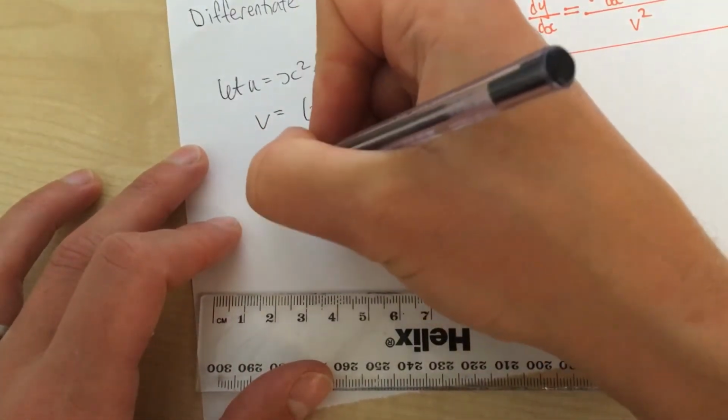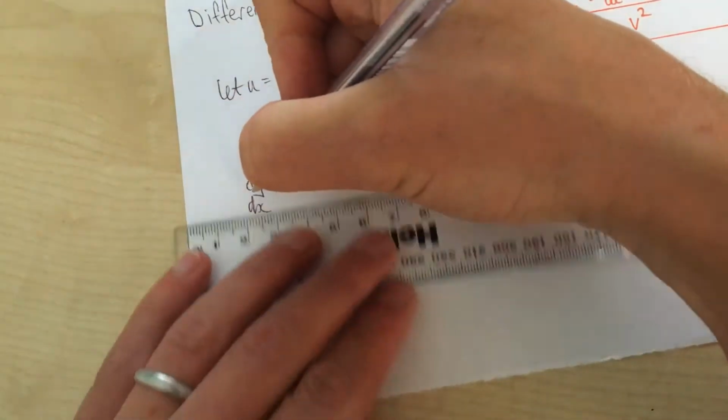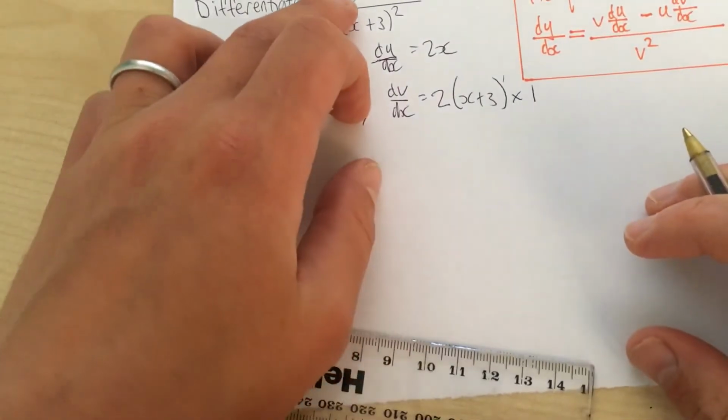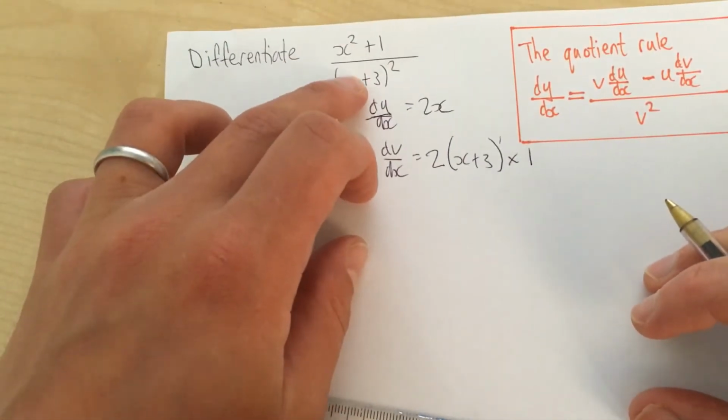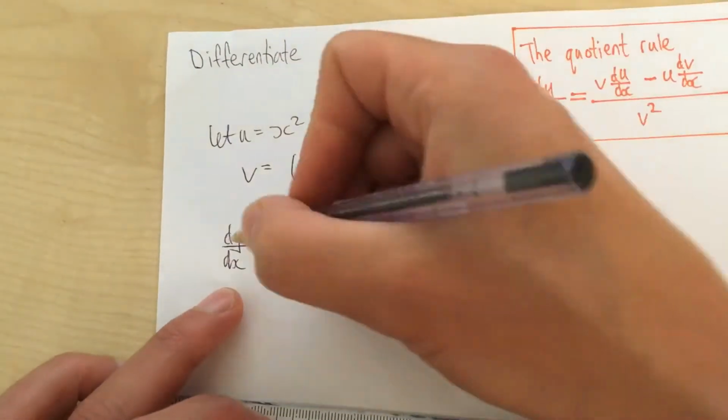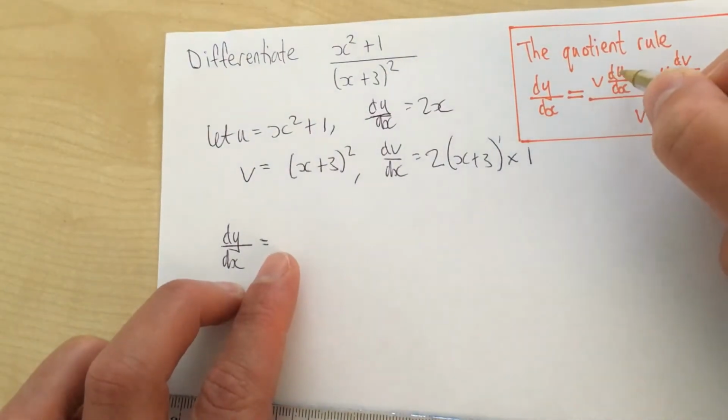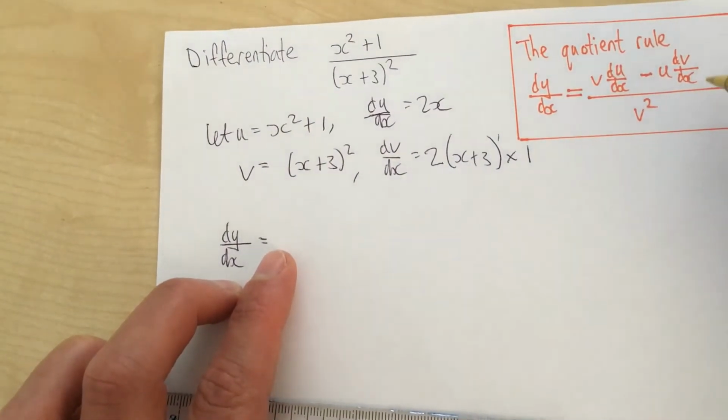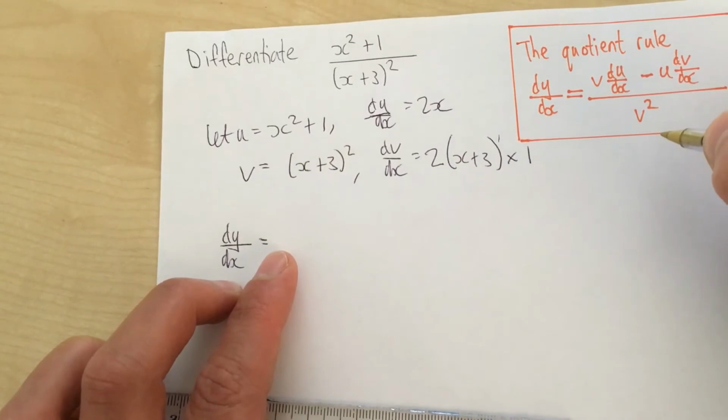Now, dy by dx, because we've got this form u over v here, dy by dx equals v du/dx minus u dv/dx all over v squared.